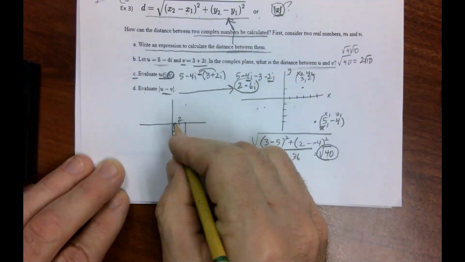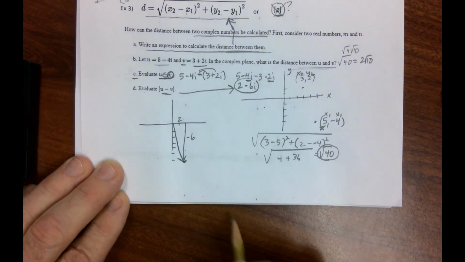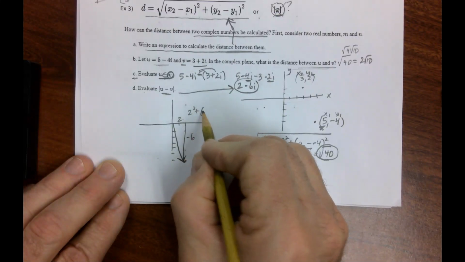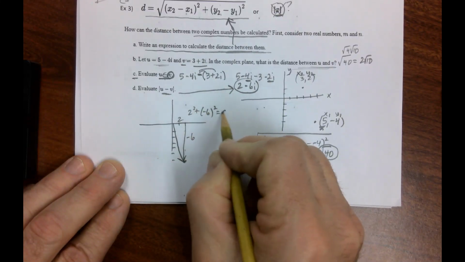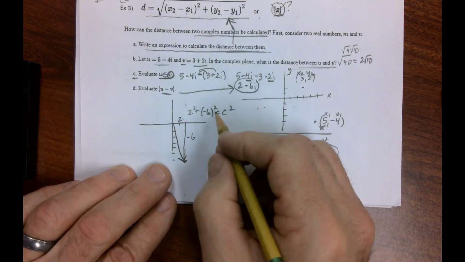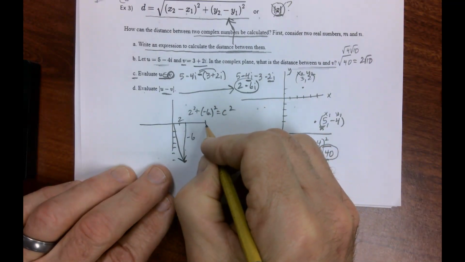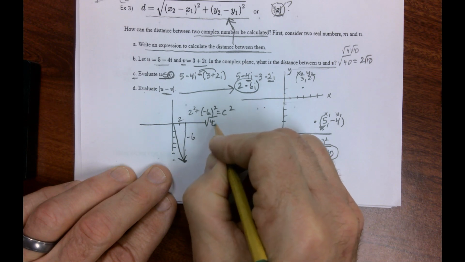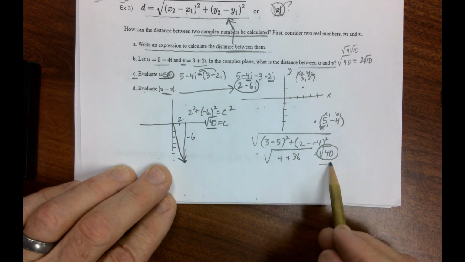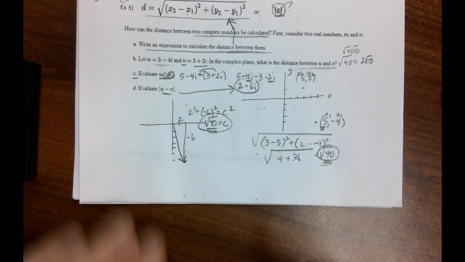So that's 2 to the right, down 6, and now we're going to use Pythagorean theorem. A squared plus b squared equals c squared. That's 36 and 4, which is 40. Whoops, I already did the square root and everything. So you can see that they're the same, but that's it.